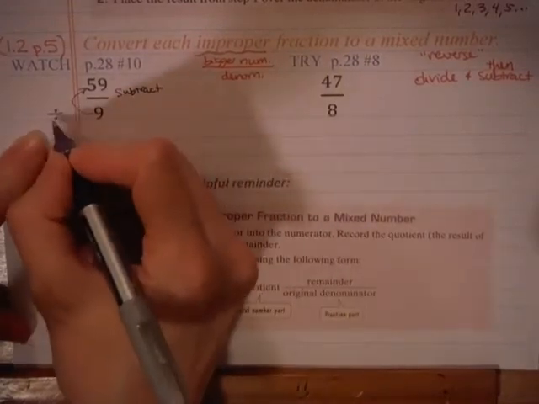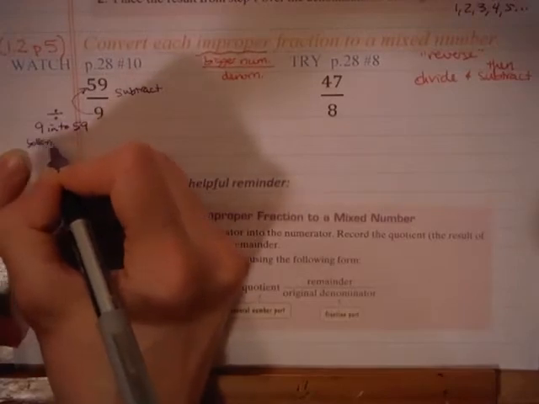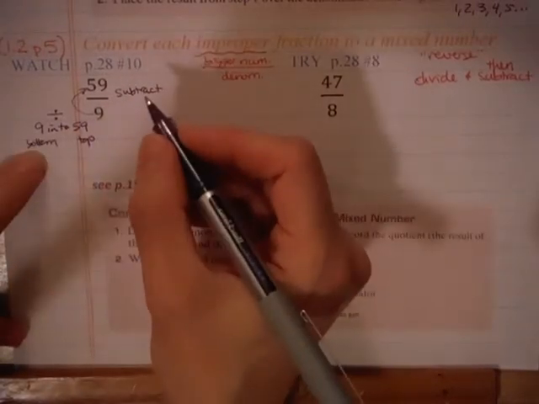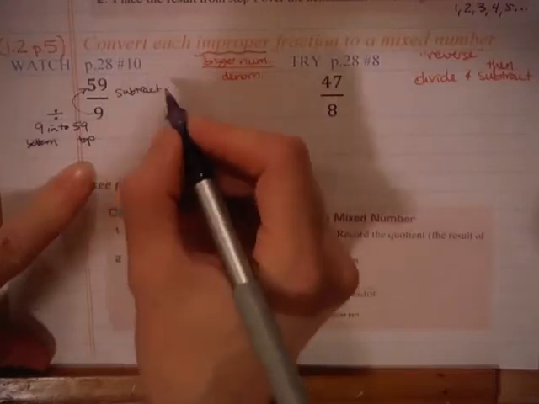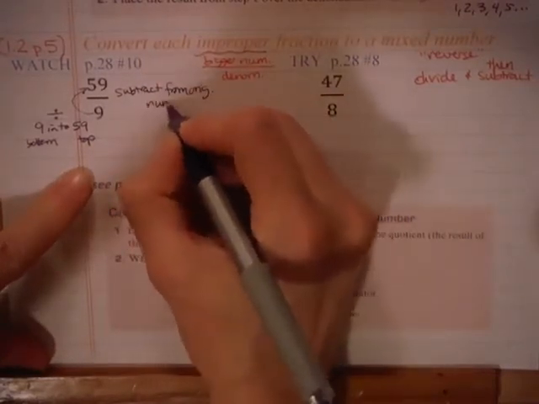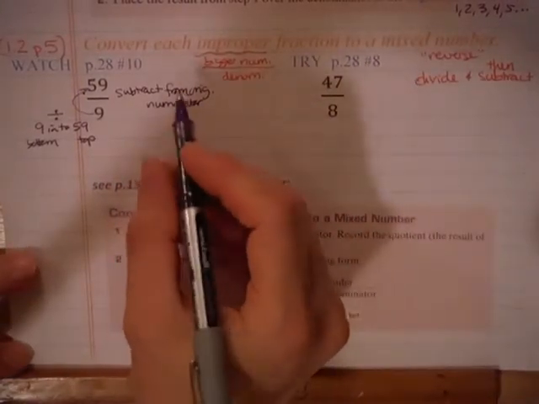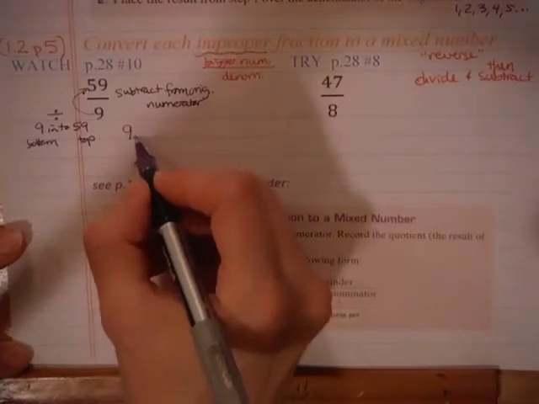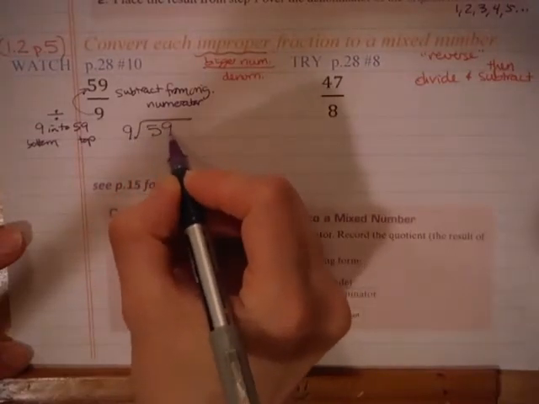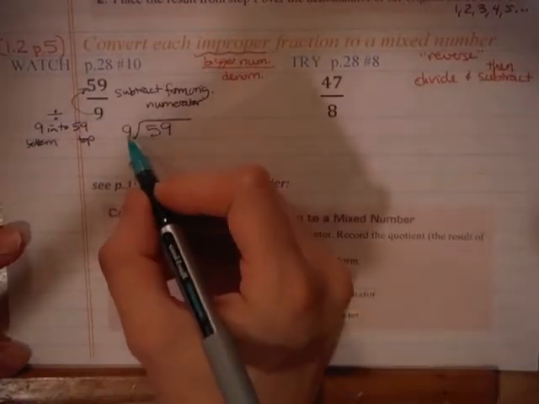So we're going to divide 9 into 59, the bottom number, the denominator, into the top number, the numerator, and then we're going to subtract from the original numerator. So what will that look like? If we divide 9 into 59, and remember the good old days when we didn't know how to add decimals, we just did long division with remainders? Well, we get to use that skill here.